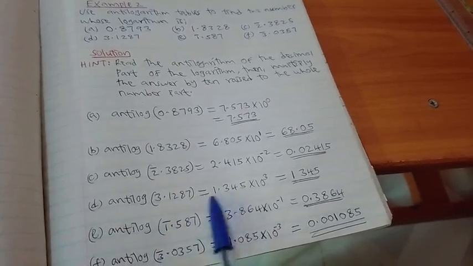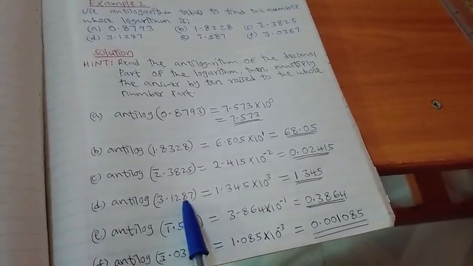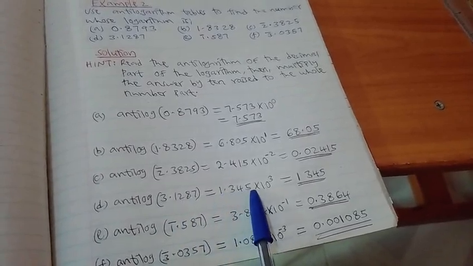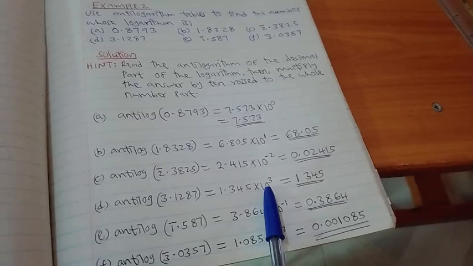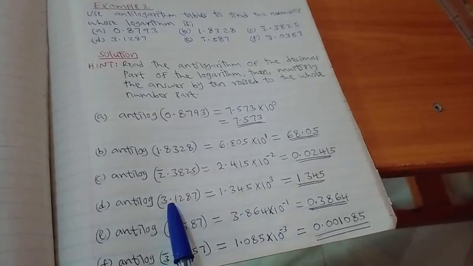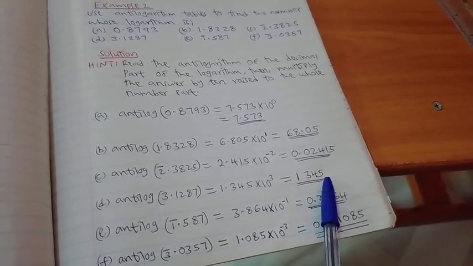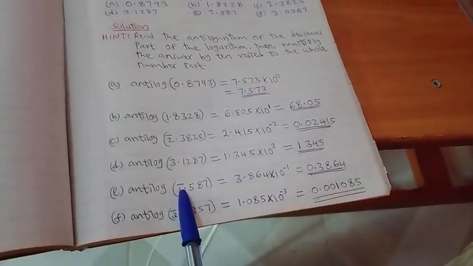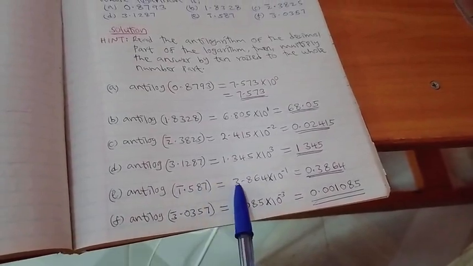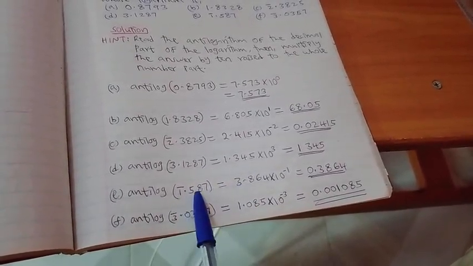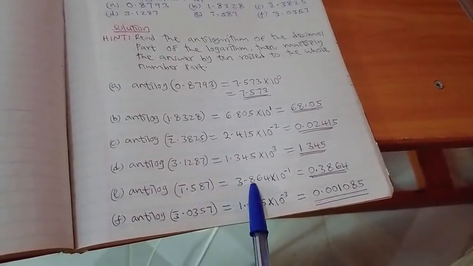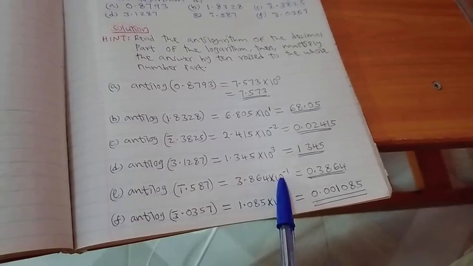Antilog of 3.1287, that is the antilog of 0.1287 is 1.345 times 10 power 3, which is from this part. Finally, we have 1,345. The antilog of bar 1.587, that is the antilog of 0.587 is 3.864 times 10 power negative 1.